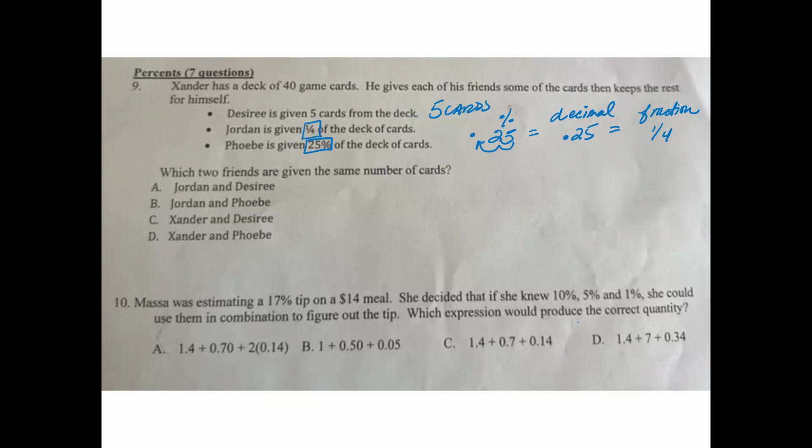So which two people have the same amount? Jordan and Phoebe. Because if Xander has 40 cards, right? He gave 1/4 to Jordan. Well, 40 divided by 4 is what? So he gave 1/4 to Jordan. So how many cards did Jordan get?